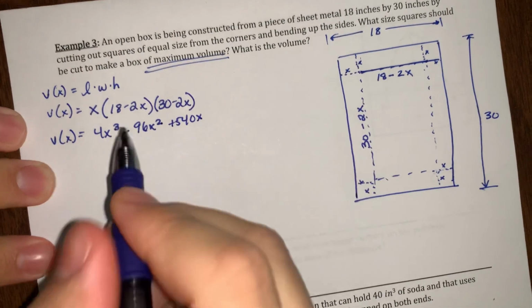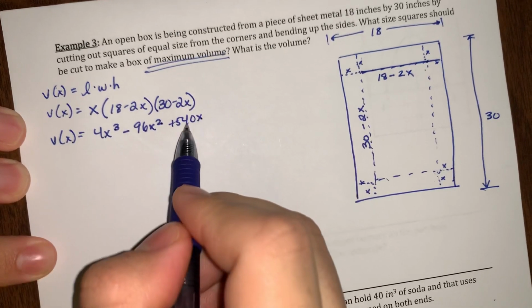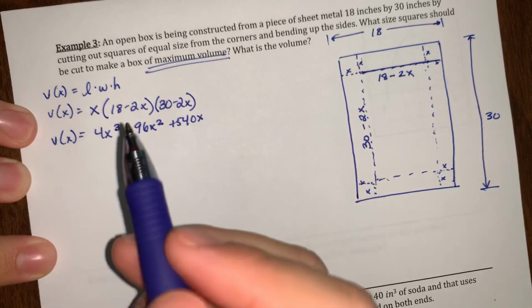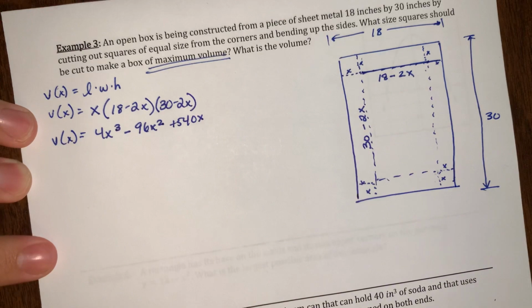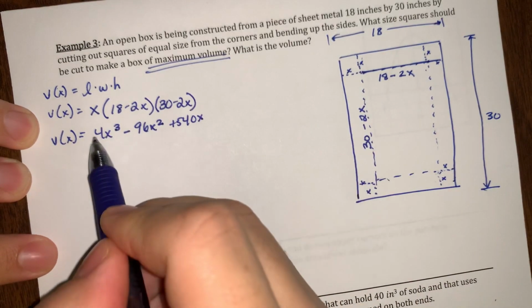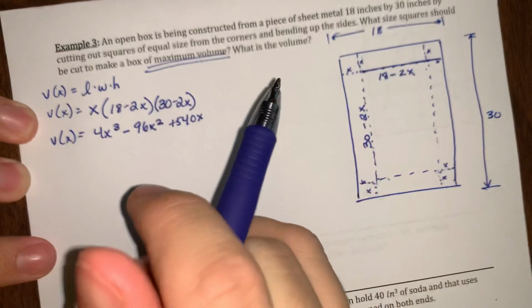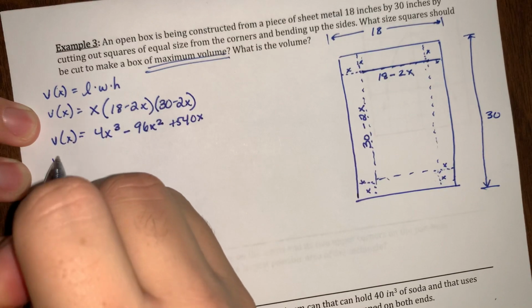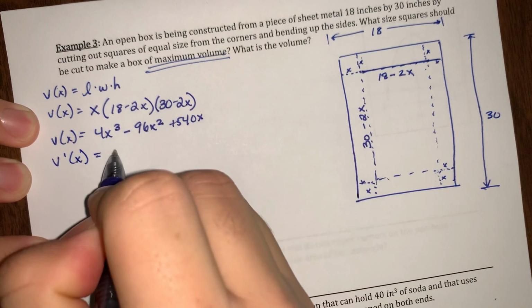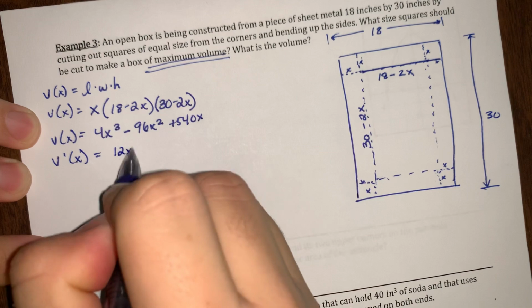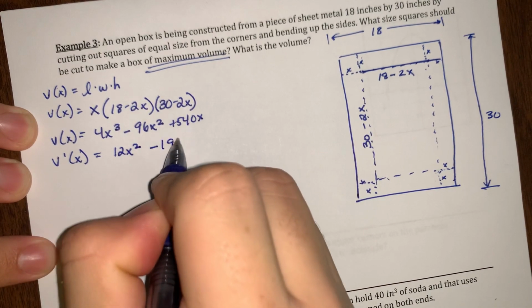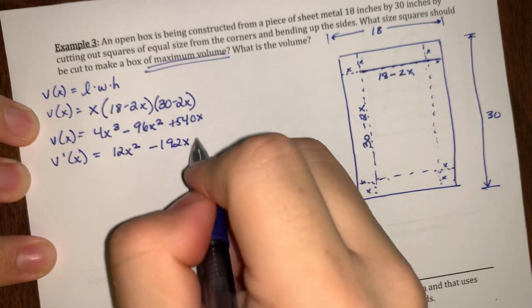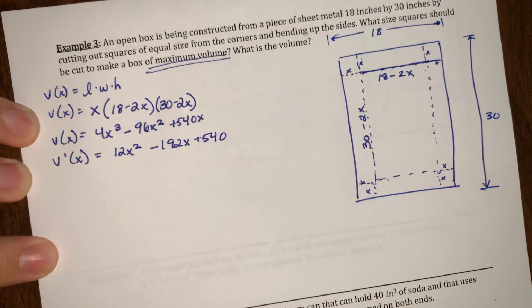All right. So again, the volume is what I'm trying to maximize. Now I don't think in this one I really needed a secondary equation. This one was pretty simple. I already have everything in terms of x. So the secondary equation wasn't necessarily needed for this one. So I'm going to go ahead and take the derivative of that, and I end up with 12x squared minus 192x plus 540.